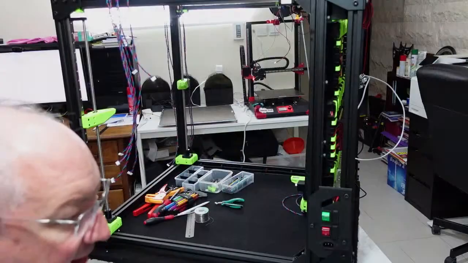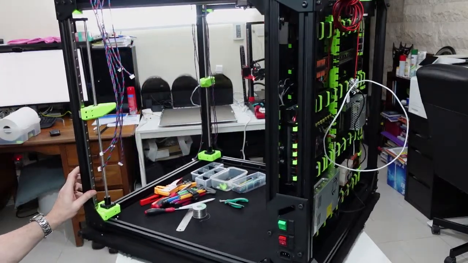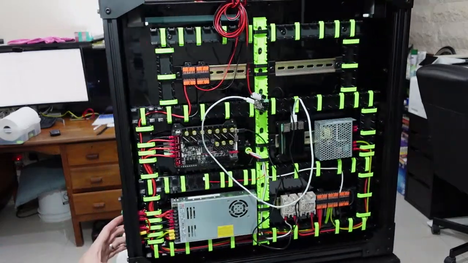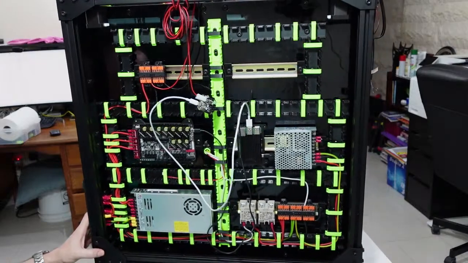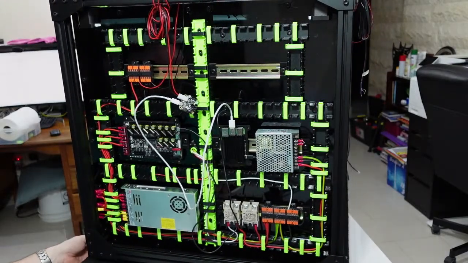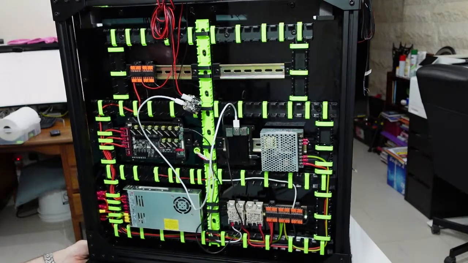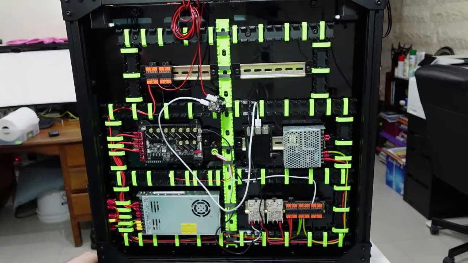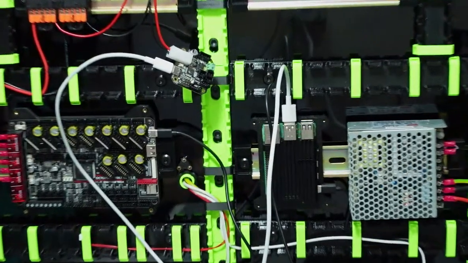If I go to this camera, you can see how nicely it is. If you're working on a printer that's that big and you don't want to walk around the whole time, you can put one of these lazy Susan heavy duty wheels underneath and get it to move around. So let's zoom in on this now and just quickly have a look at what I've done here.